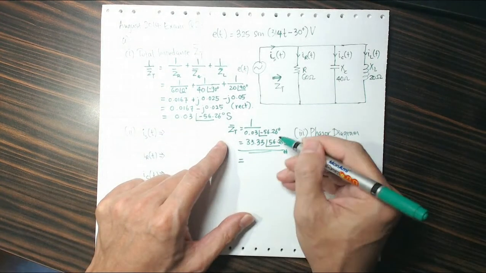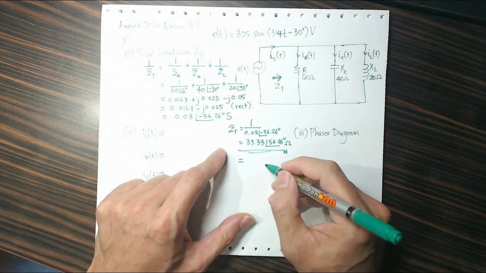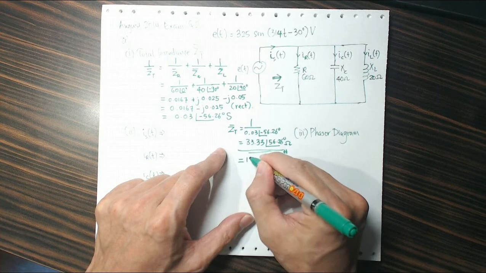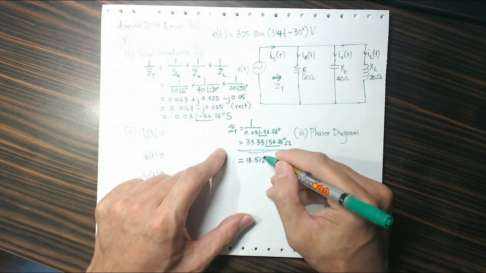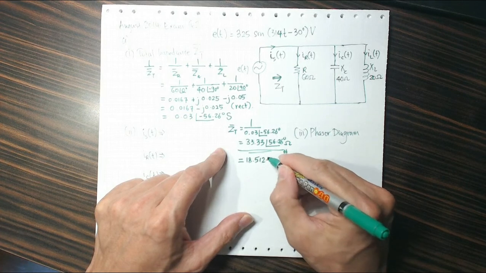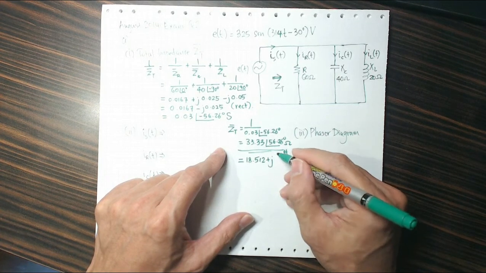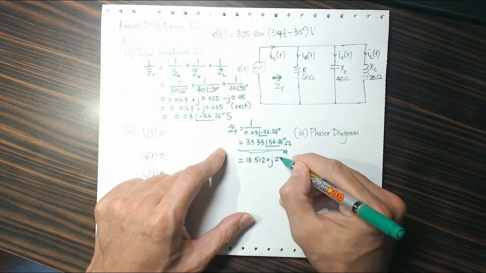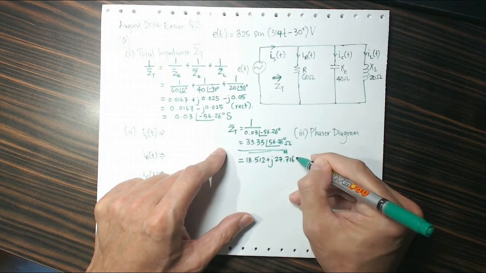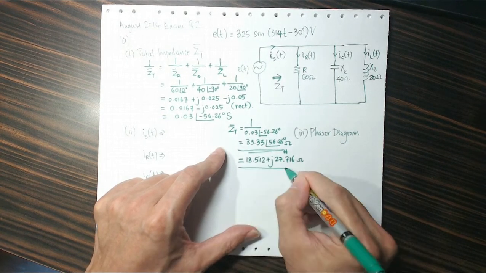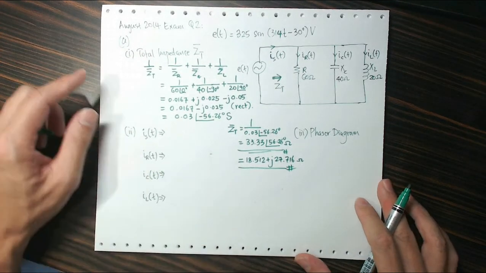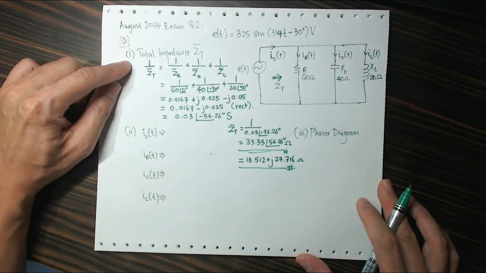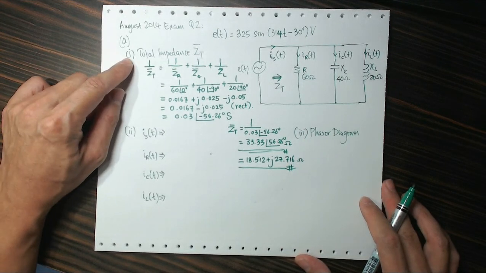I can also convert this back to rectangular form. That becomes 18.512 plus j 27.716 ohm in the rectangular format. Alright, so that's for part A, subsection 1.